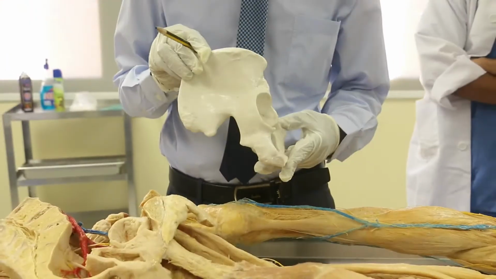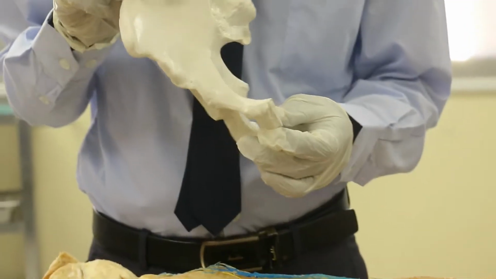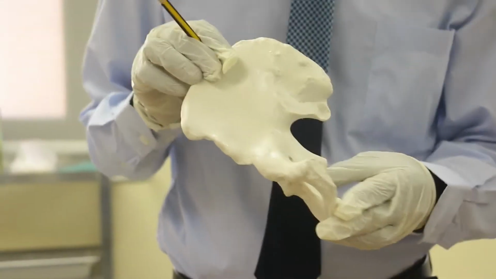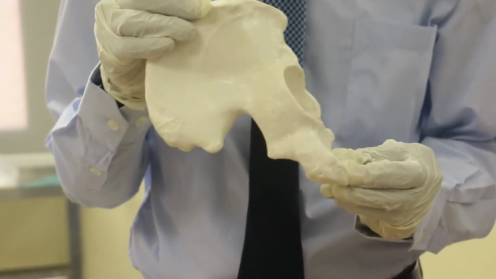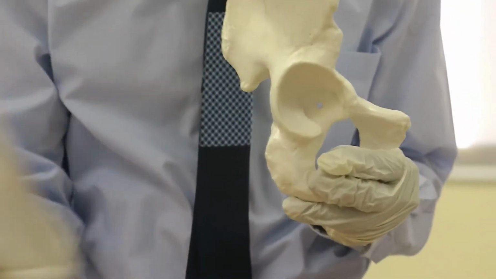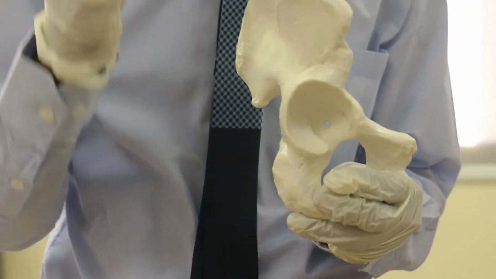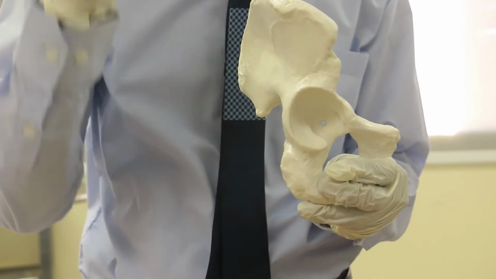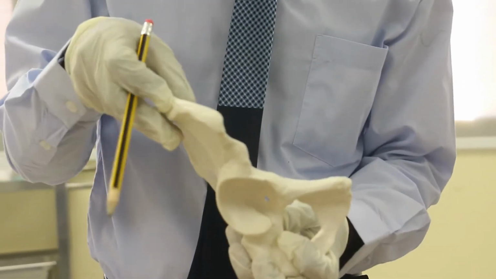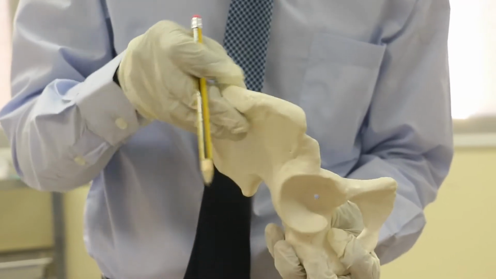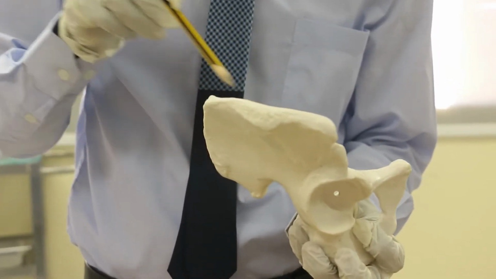Hip bone. The hip bone actually consists of 3 fused bones. 3 bones, but fused into one bone, called the hip bone or innominate bone. The hip bone consists of the upper part, which is called the ilium.